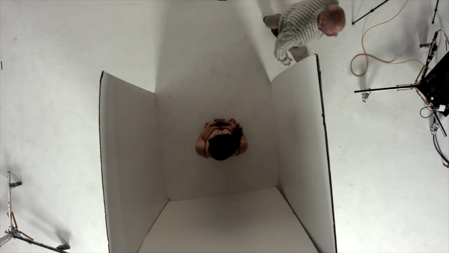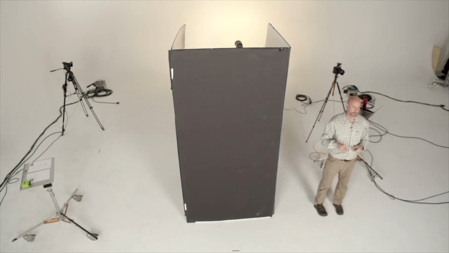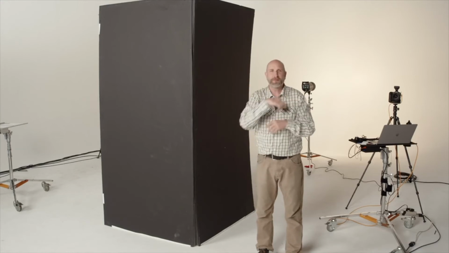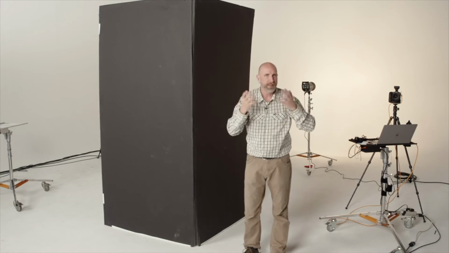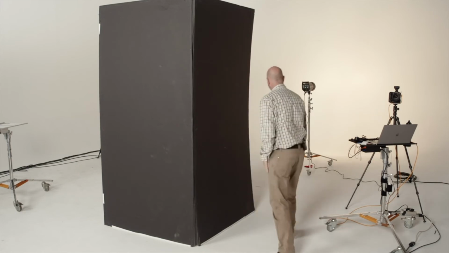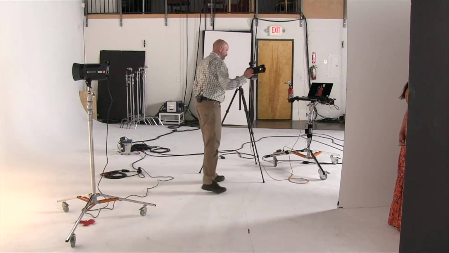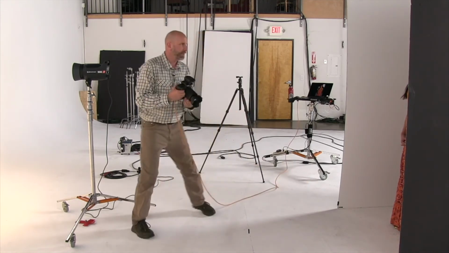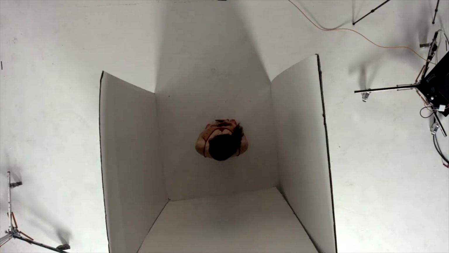Now that's going to give us a couple of things. It's going to give us the benefit of the light bouncing around inside of here, so we're going to have light that's surrounding Teresa as well. So let me go back to where I was. Nothing changes as far as the metering goes. I'm going to go over here, and now I'm going to get a nice headshot.